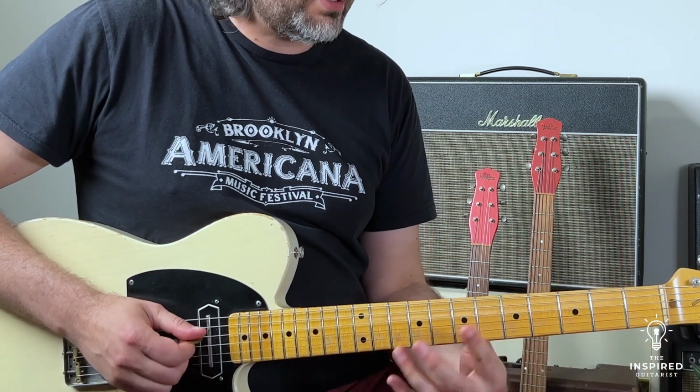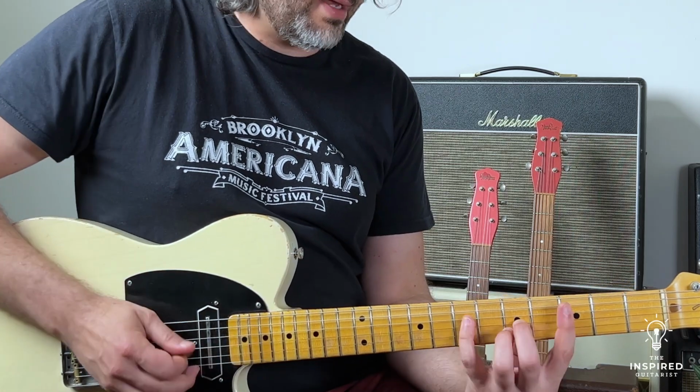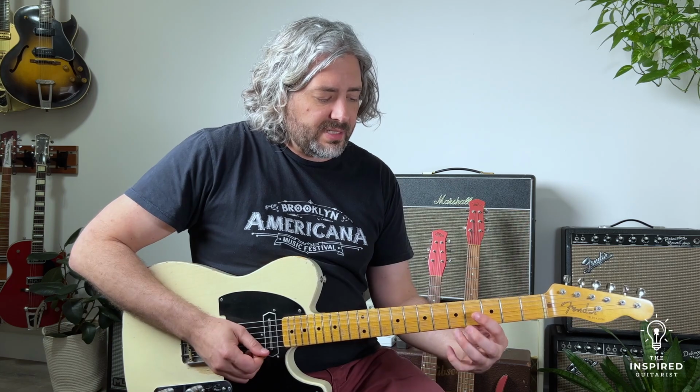Okay, how about a C6 chord? 1, 2, 3, 4, 5, 6. To incorporate that A into this shape. That's a cool C6 chord, not one that gets used all the time. It's a little bit of a stretch, but it sounds great. We have another 6 up here.